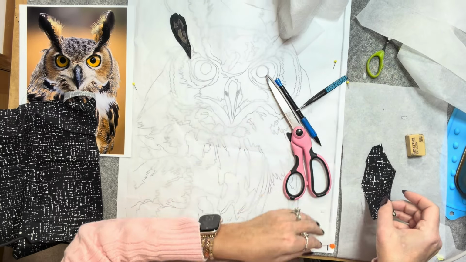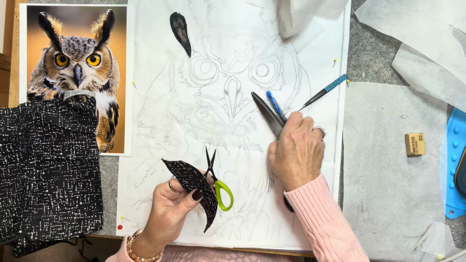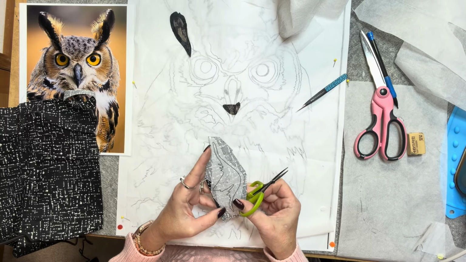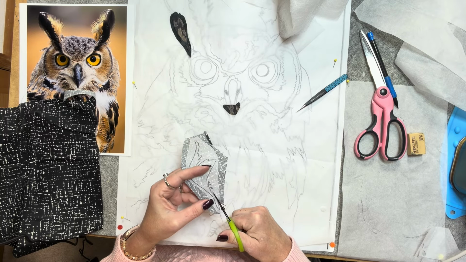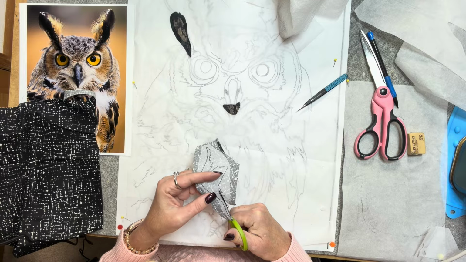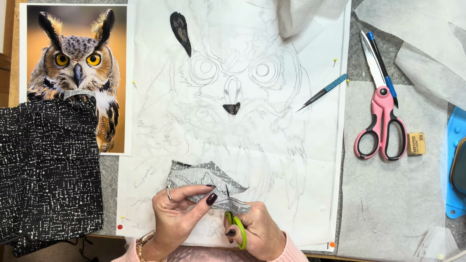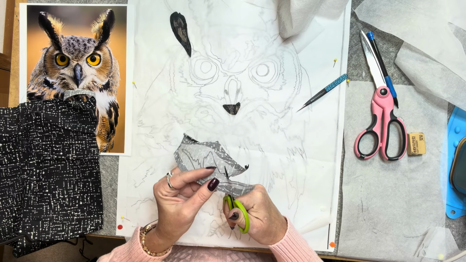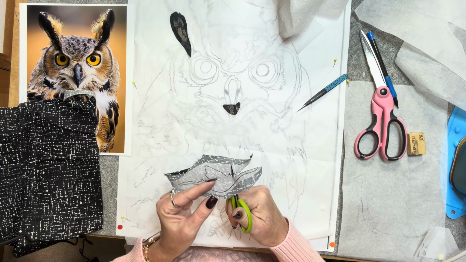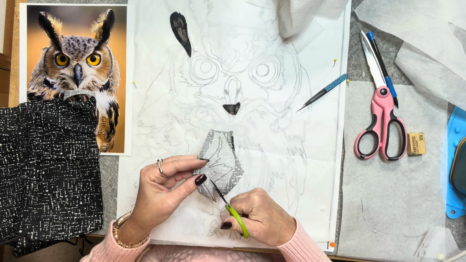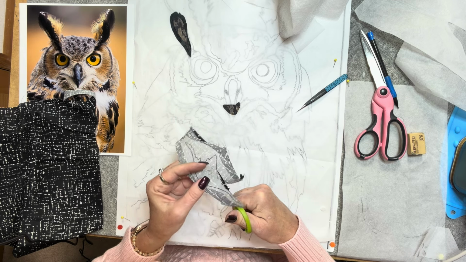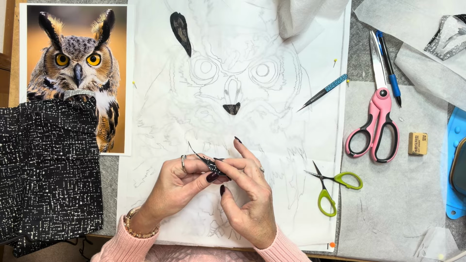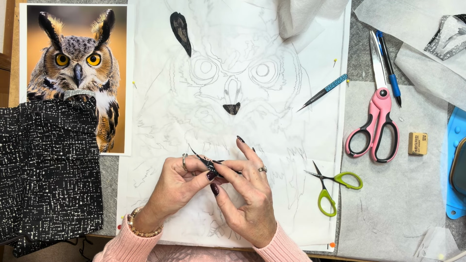Okay. I'll take my little detail scissors and start cutting this out. I will speed this along, but I wanted to show you when you're cutting out these small pieces, you move the fabric, not the scissors so much. The scissors keep going up and down, open and close, but when you're doing these small areas, you move this fabric around. Just like when you're a kid cutting out paper hearts or something. Oh, I got this cut out. I removed the parchment paper from the back.